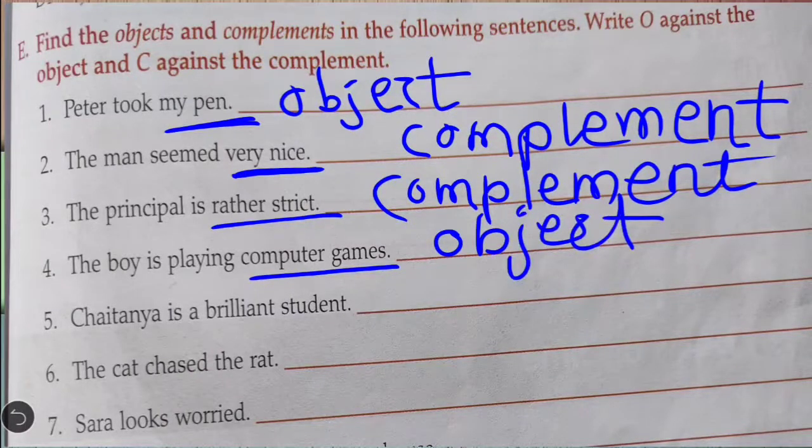And remember that if there is a complement, you cannot turn the sentence into another voice, passive or active. If there is an object given, you can easily turn the sentence into any voice. But if a complement is given, you cannot turn it into another voice.